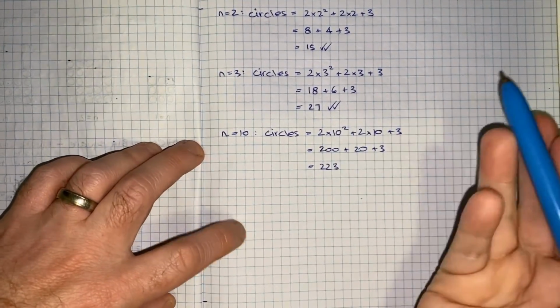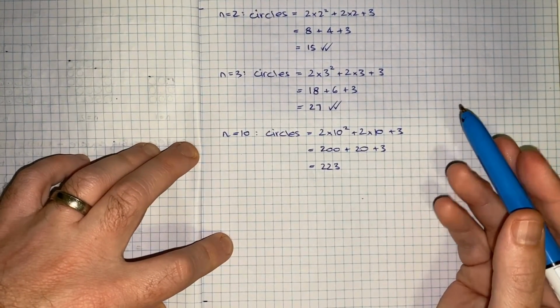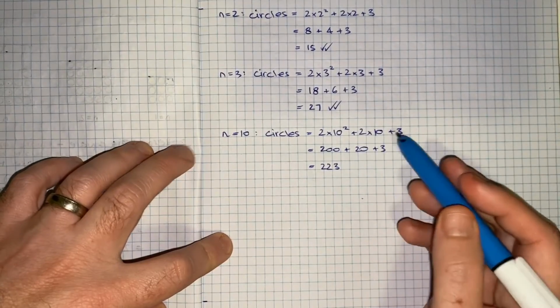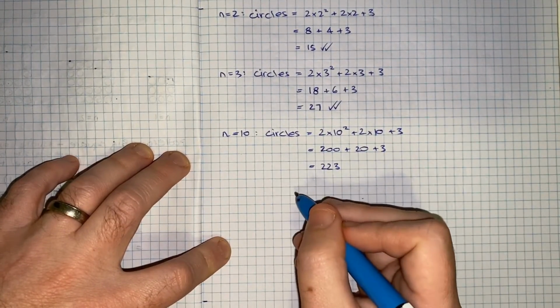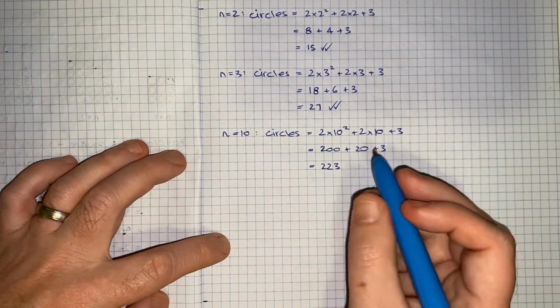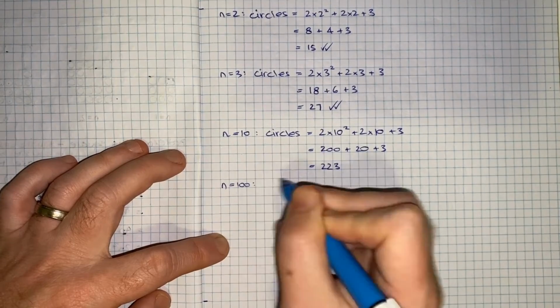Easy enough. Still haven't needed my calculator yet, even though I'm quite famously bad at mental arithmetic. I think so far it's been not too troublesome. And then I think the next one was n is equal to 100. So let's have a look. When n is equal to 100, what do we get?